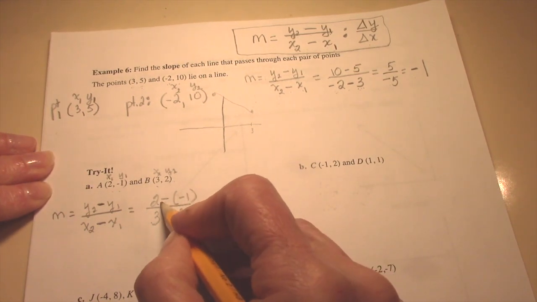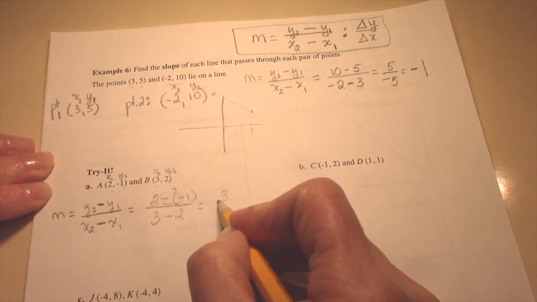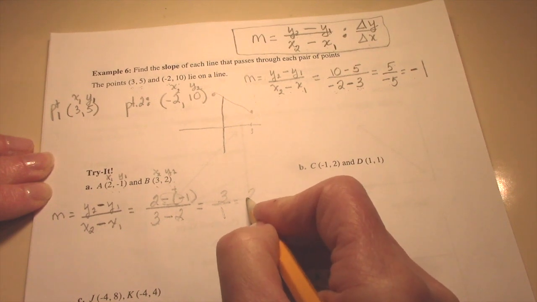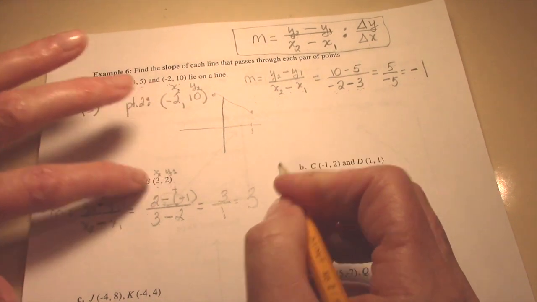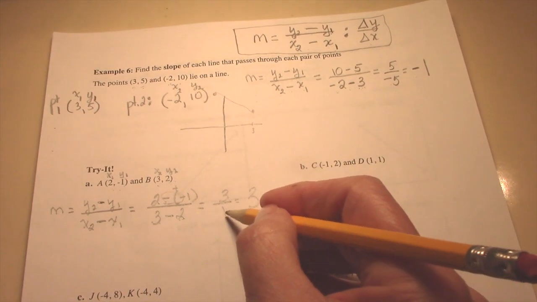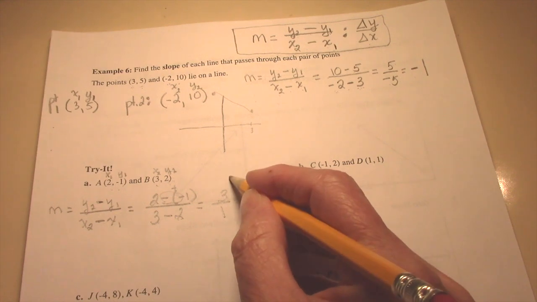Now just do your math. Double negative becomes positive. So on top I get 3 over 1. My final answer is 3. The slope between these 2 points would be 3, or 3 over 1. This is the rise and this is the run. So between the points it would run 1 box and go up 3.